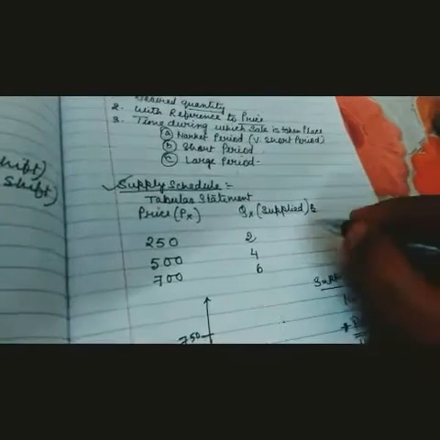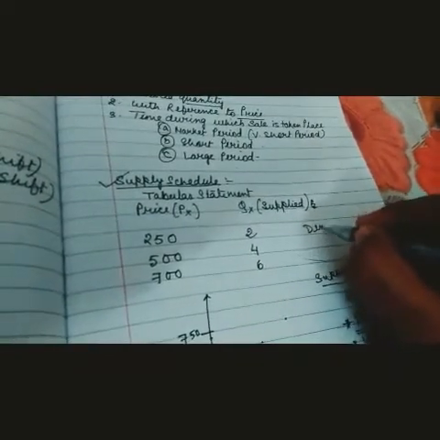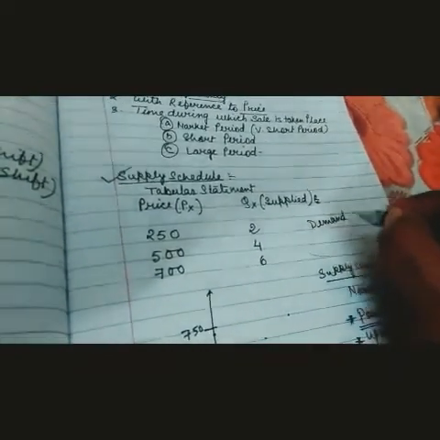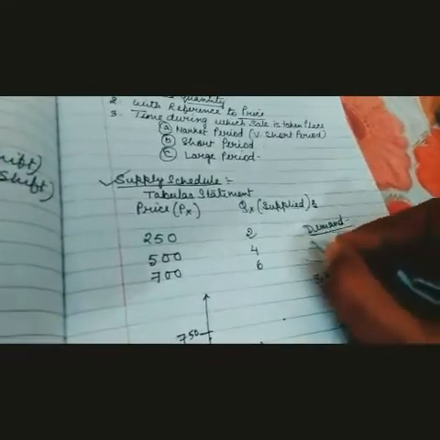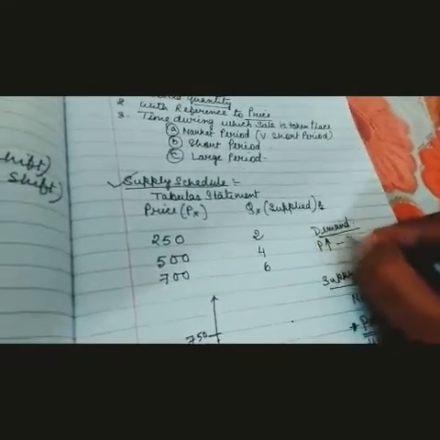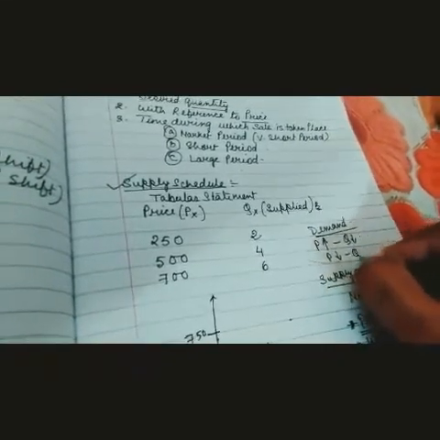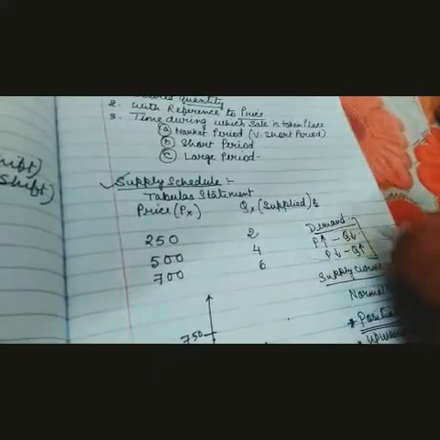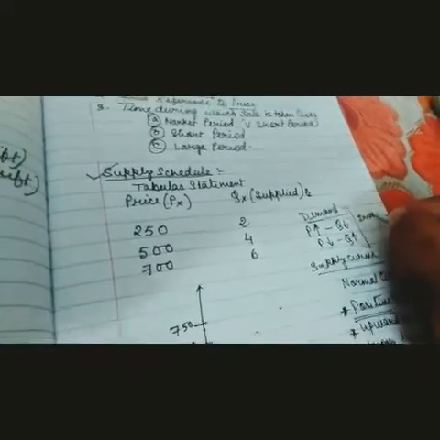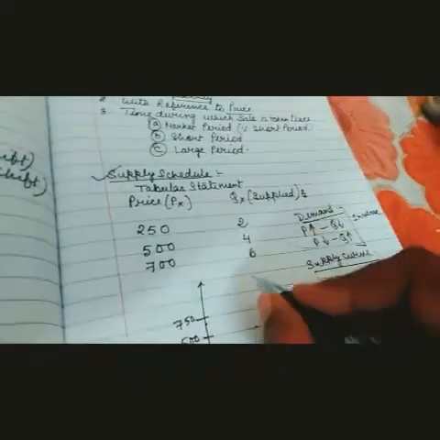In demand, what you generally saw for the normal product, when price increases, quantity decreases, and when price decreases, quantity increases, and you call that relationship inverse. Now here it is the other way around.